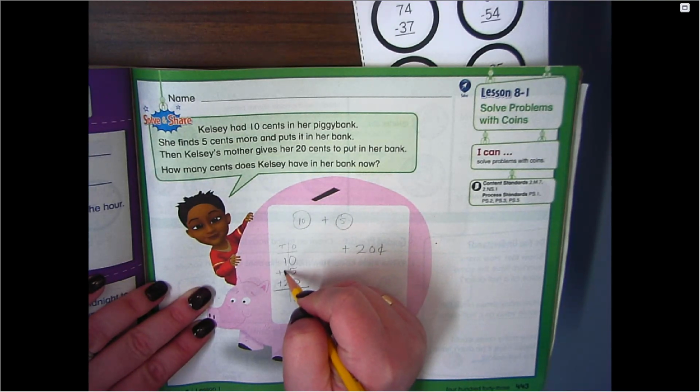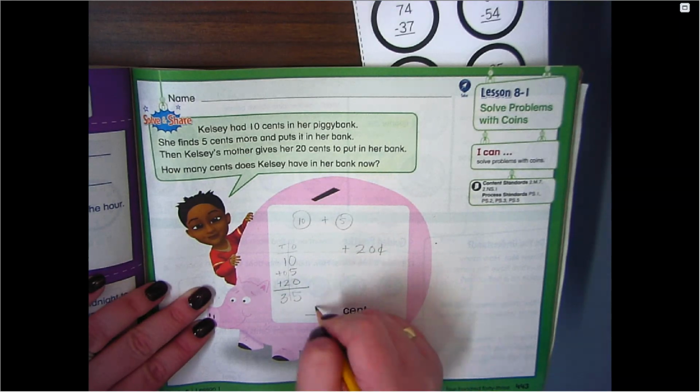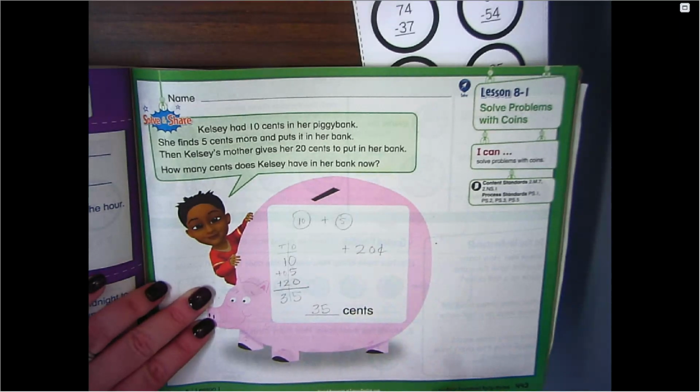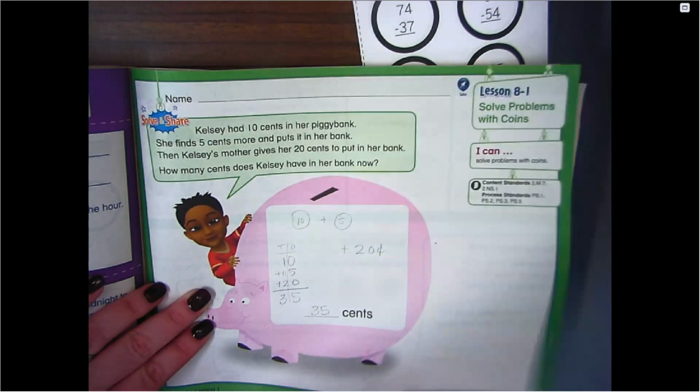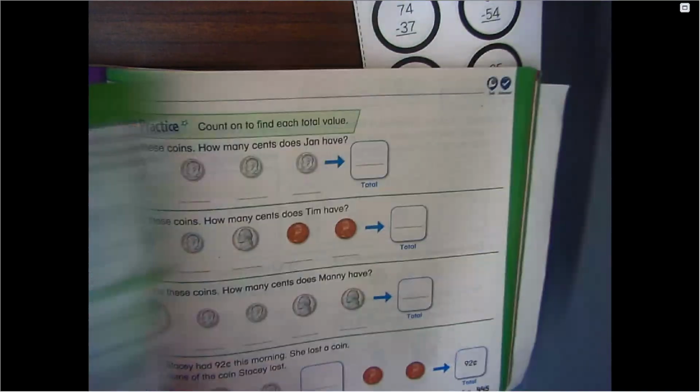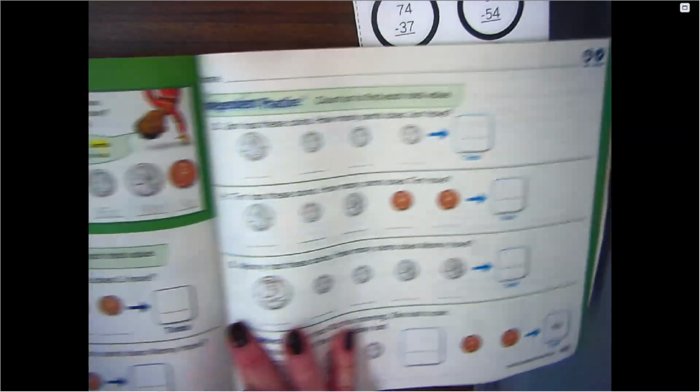Then we add our tens place. 1 plus 0 plus 2 equals 3. And we know that Kelsey has 35 cents. Okay? We are using the same addition and subtraction strategies for this whole unit that we've been practicing since before Thanksgiving. Okay? So there's no stress here. We know just what to do.